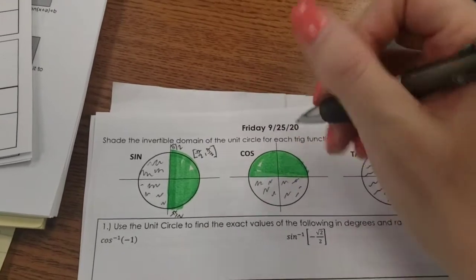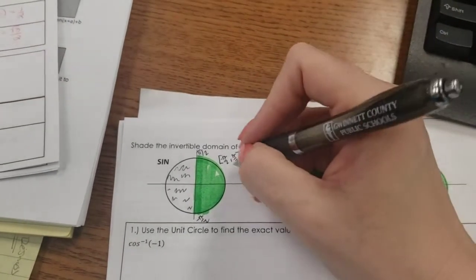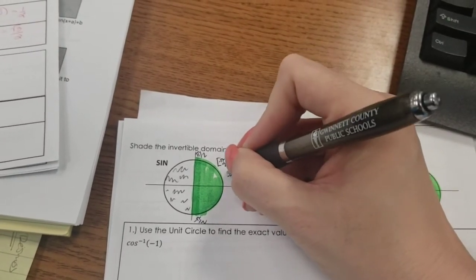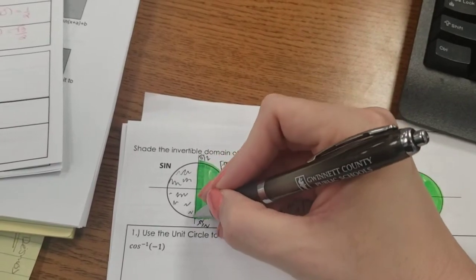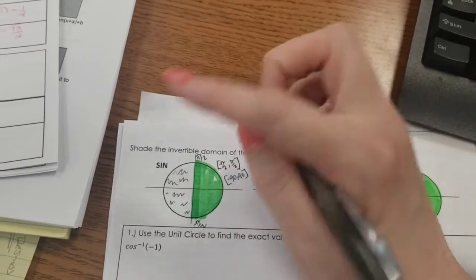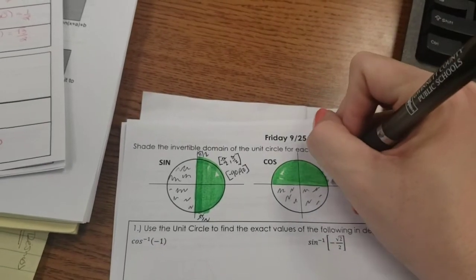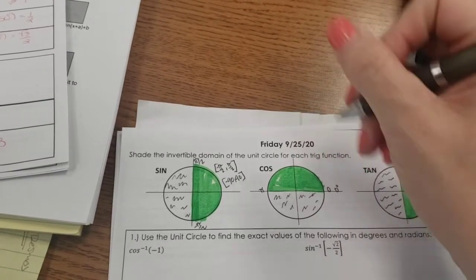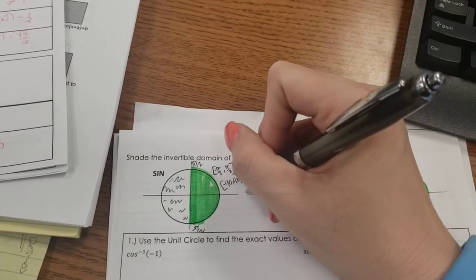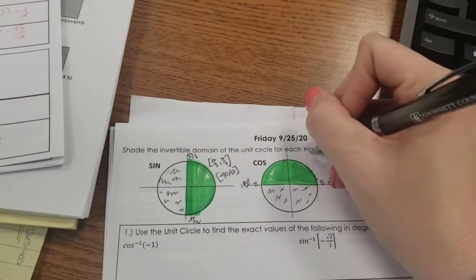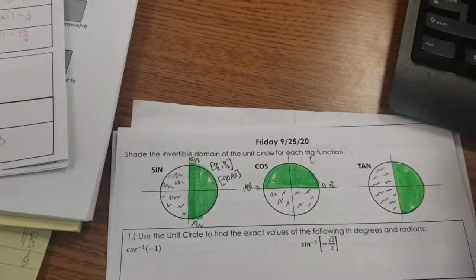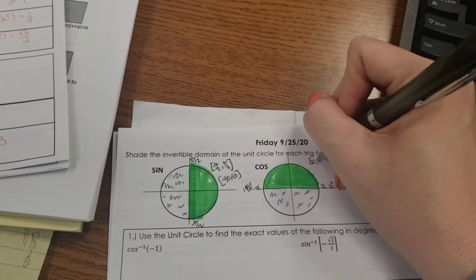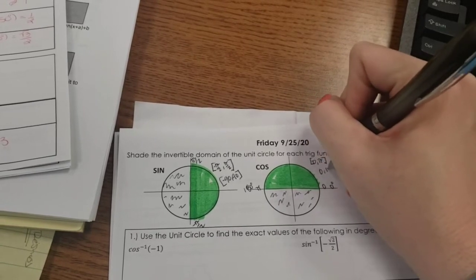The same thing with Cosine Island. Also over here on Sine Island, we could say negative 90 to 90. And notice the brackets tell us we can go right up to the edge. We can be on the edge. We just can't go over it. Cosine, our restrictions are from 0 to pi, or from 0 degrees to 180 degrees. And again here, we can go right up to the edge. We can stand on the edge. So we go 0 to pi, or 0 to 180.